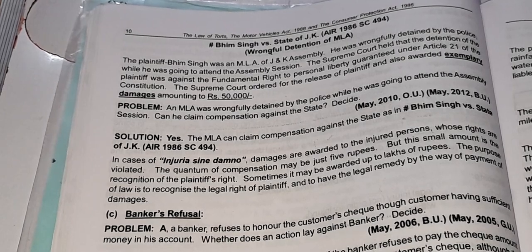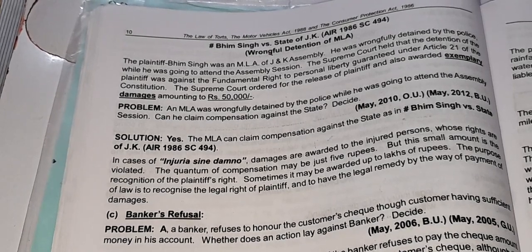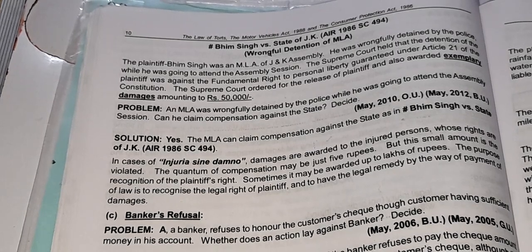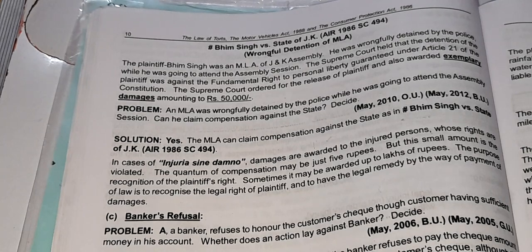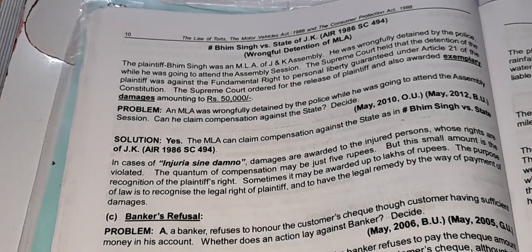The Supreme Court held that the detention was against the fundamental right to personal liberty under Article 21 of the Constitution, ordered the release of the plaintiff and also awarded exemplary damages of rupees 50,000. So what is the problem here?